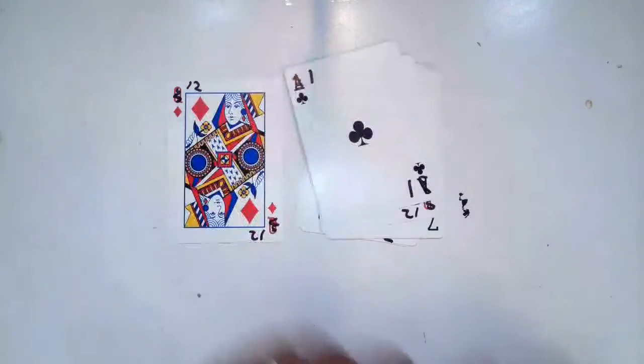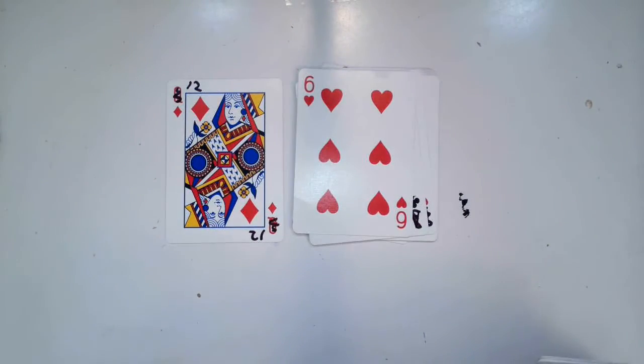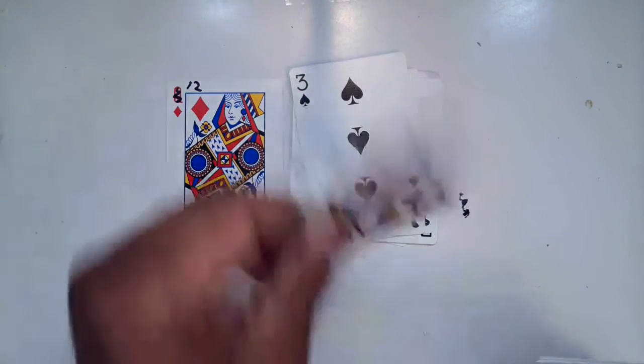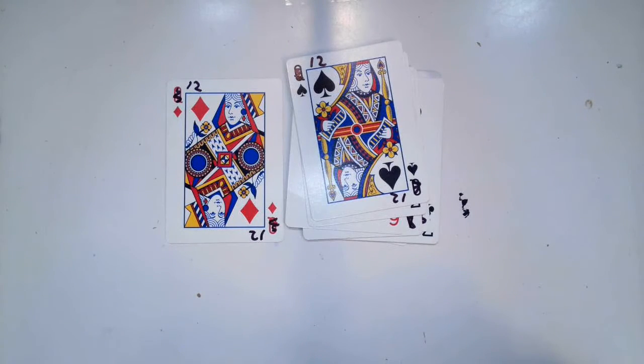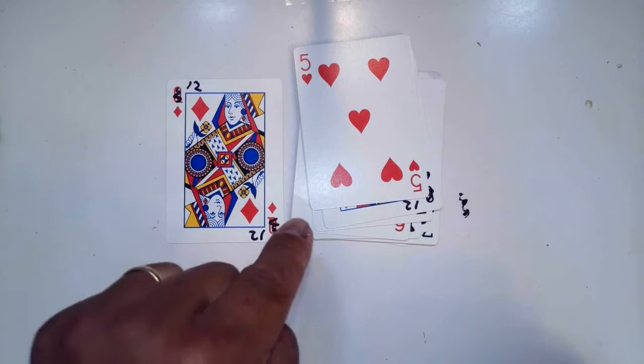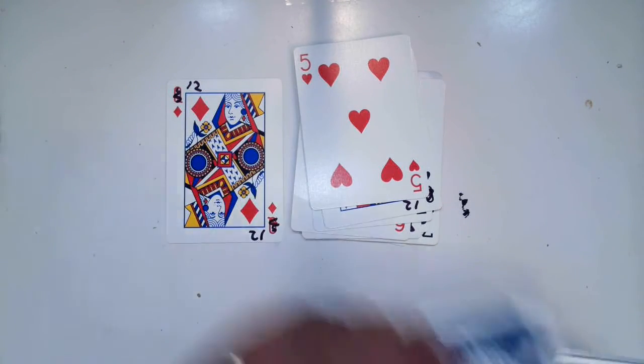Memorize it. 12 times 1, 12. 1, it's the other number. 12 times 6, 72. 12 times 3, 36. 12 times 12, 144. Memorize it. 12 times 5, 60. It's the clock. Go up to the 12, 60 minutes.